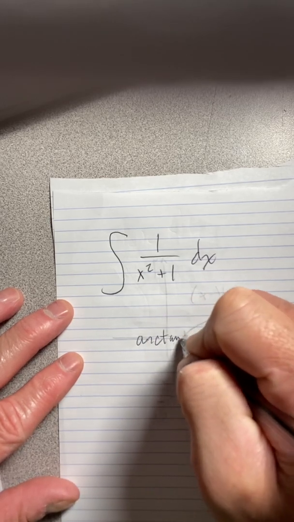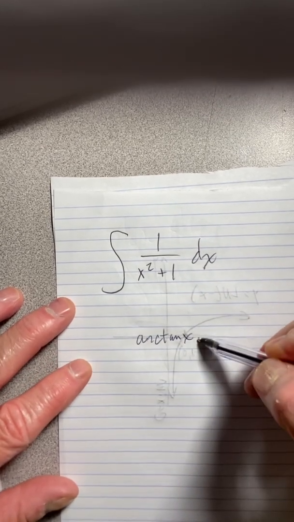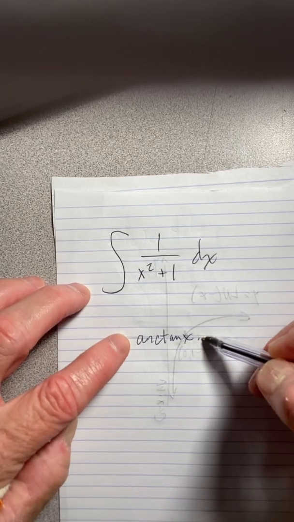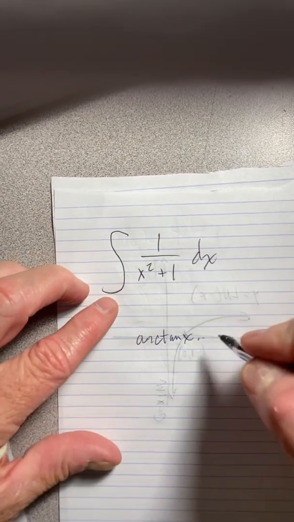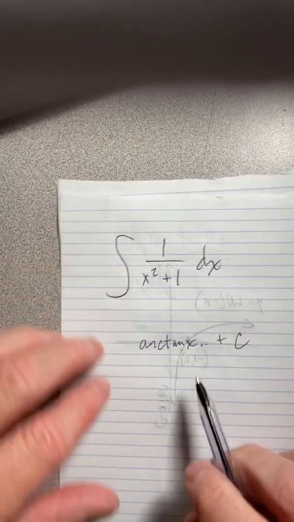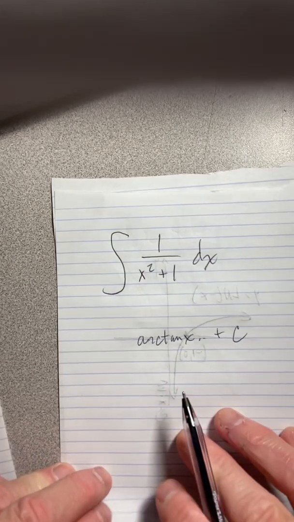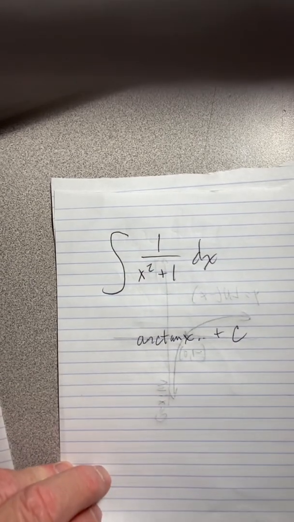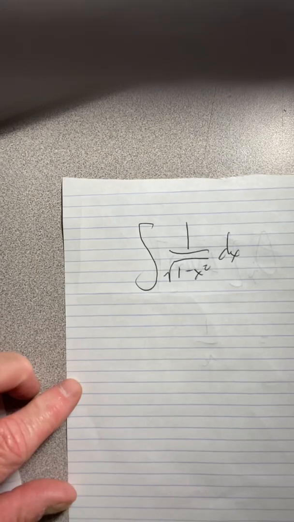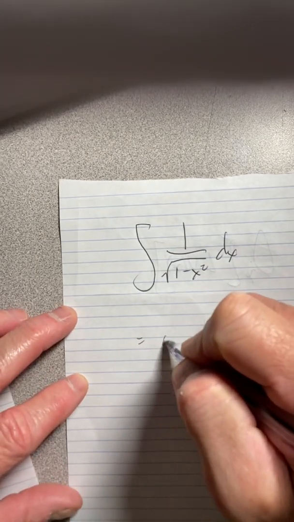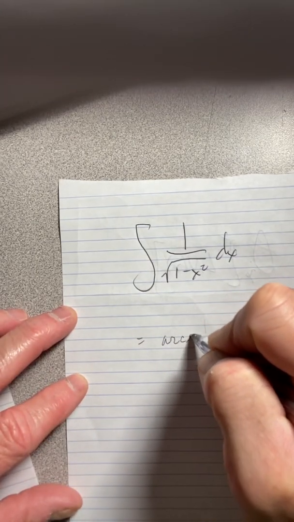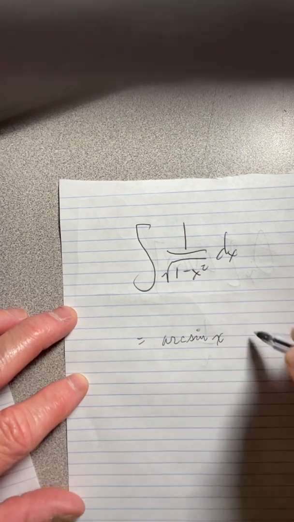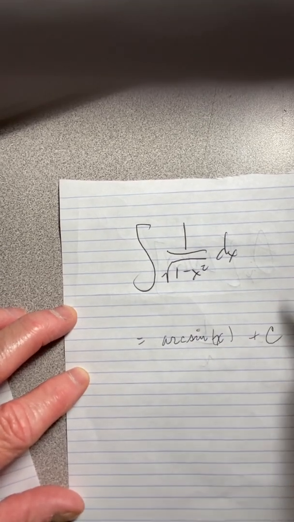Arc tan x, because if you take the derivative of arc tan x, you get 1 over x squared plus 1. You derived it, but we only did it once in class, and we're not having tests in this class, so you may have forgotten. Oh, what about this? Well, this is arc sine of x, and don't forget your plus c.